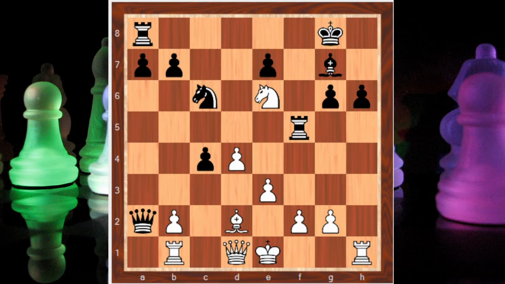Black to play here. Along the file, rank, and diagonal, we need to observe carefully. In which direction can you create the discovered attack? First of all, we need to think which white piece has no support.